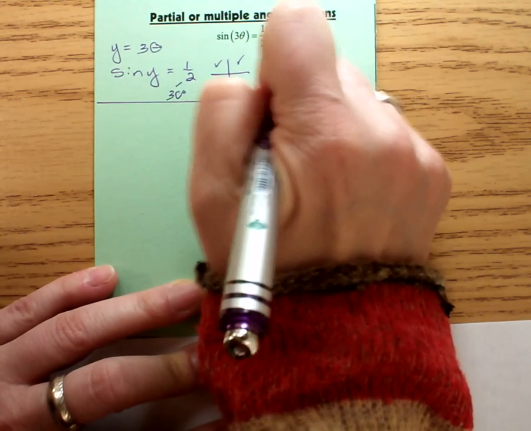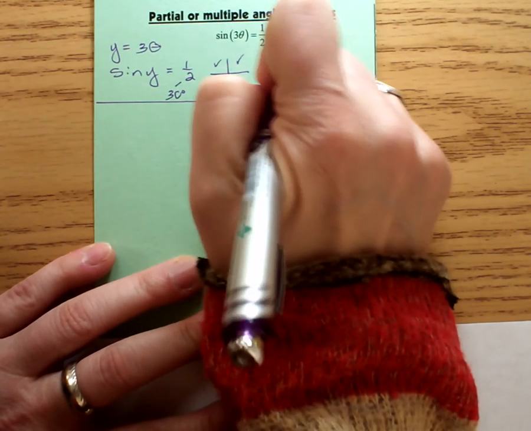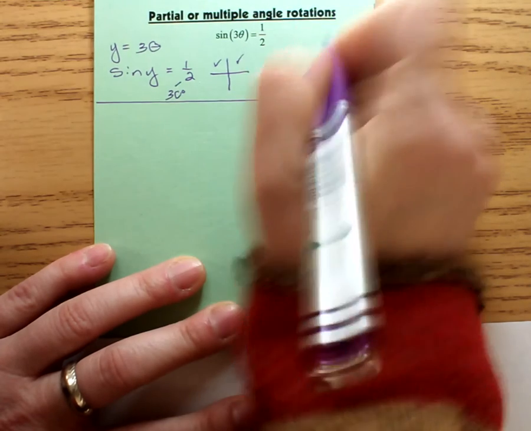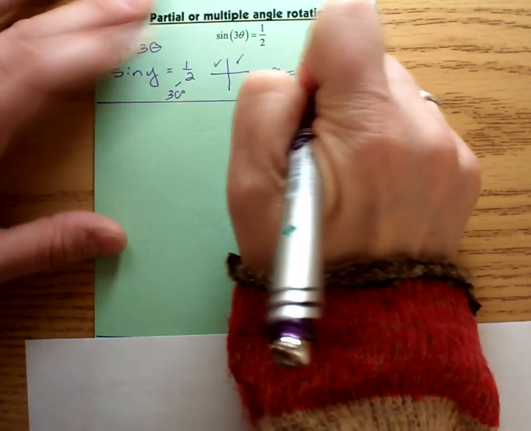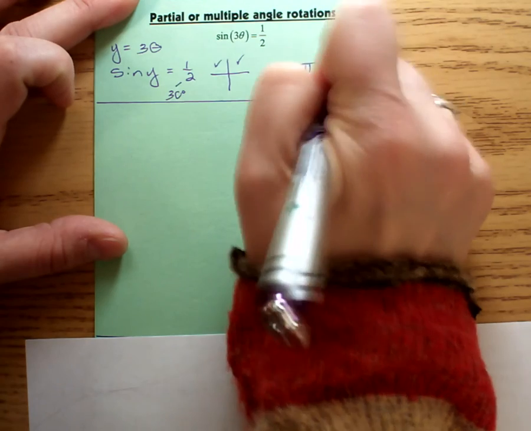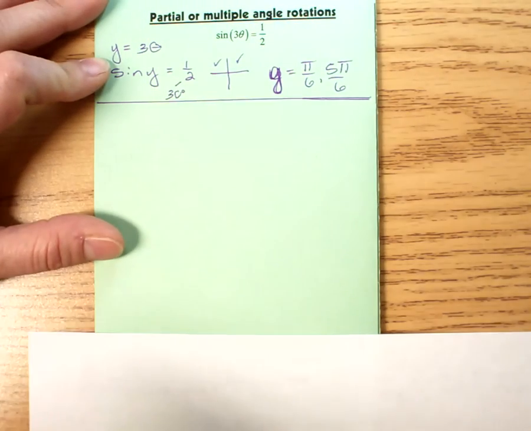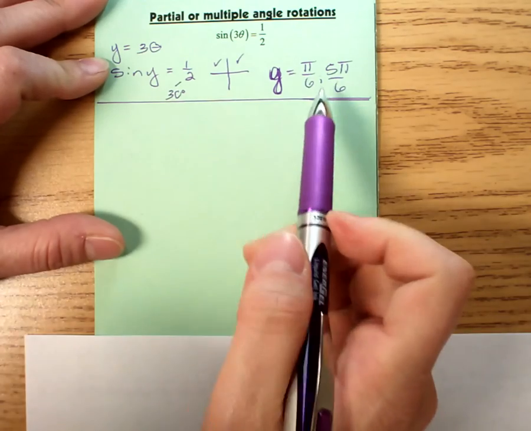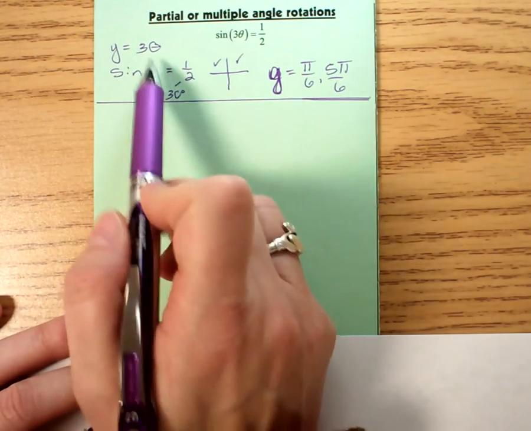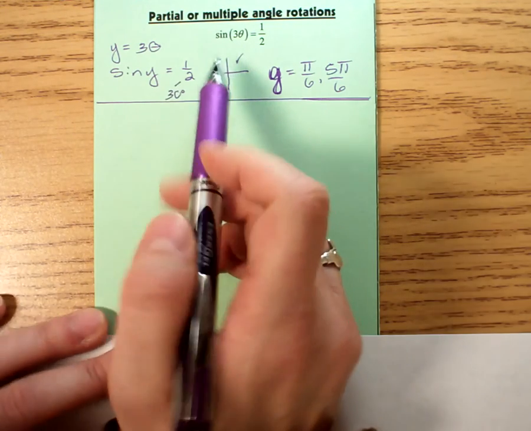So my y values are going to be pi over 6 and 5 pi over 6. And those, of course, make sense with the graph that we just saw, the original 2 values. Now, we weren't asked to solve for y, and we weren't asked to solve sine of y equals 1/2. We needed sine of 3 theta.